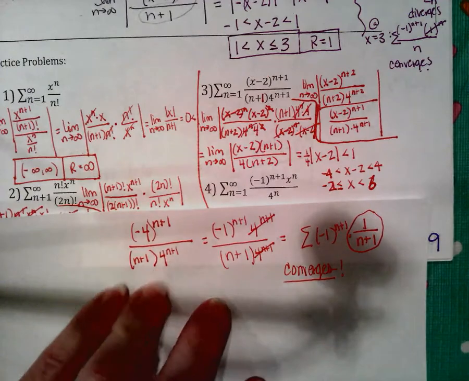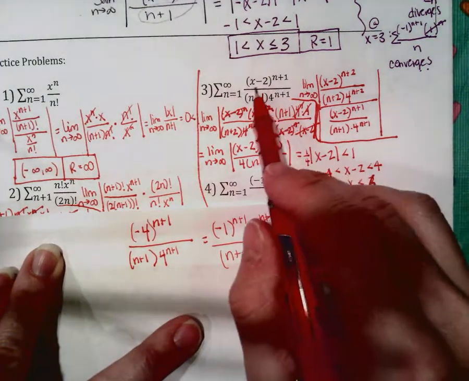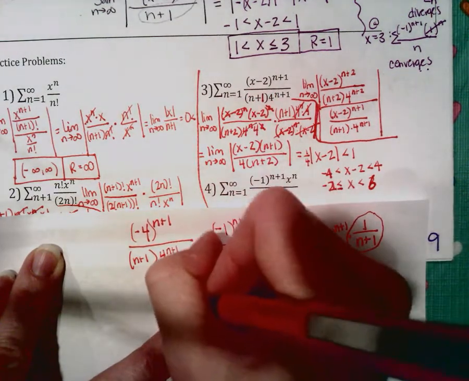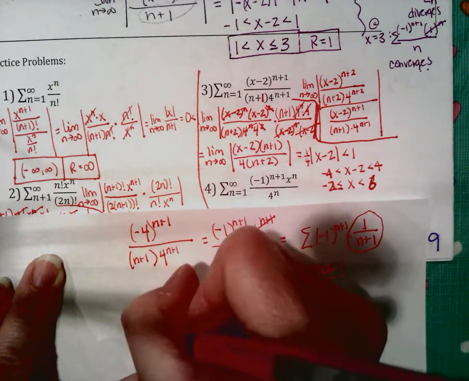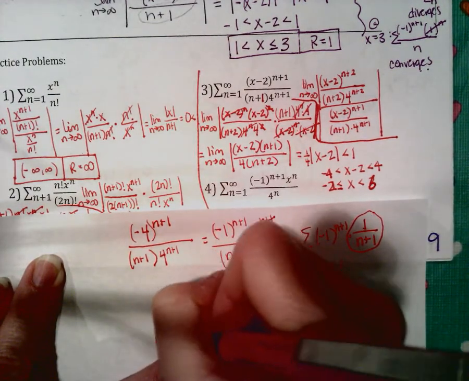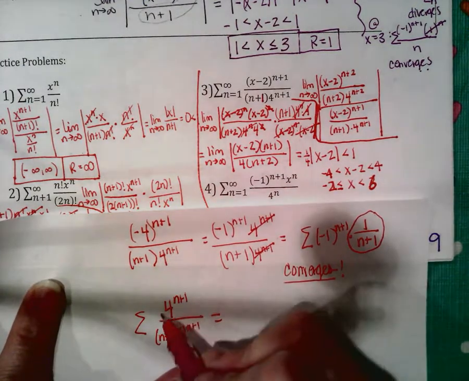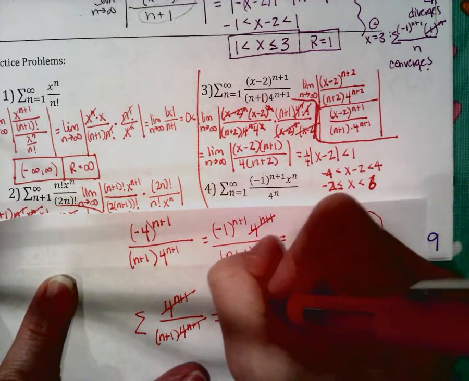Now let's try it with the 6. So if I plug in the 6 for x right up here, 6 minus 2 is 4. So I have 4 to the n plus 1. On the bottom, I would have n plus 1 times 4 to the n plus 1. The 4 to the n plus 1's cancel. So I just have the sum from n equals 0 to infinity of 1 over n plus 1.